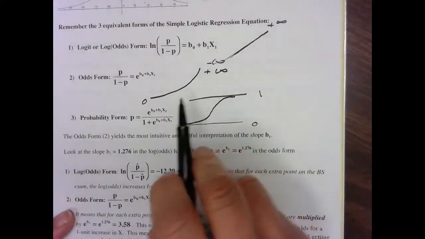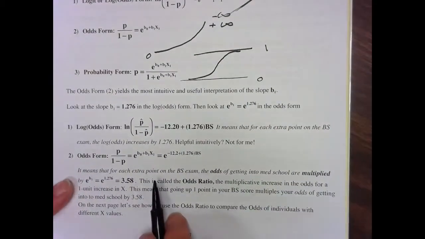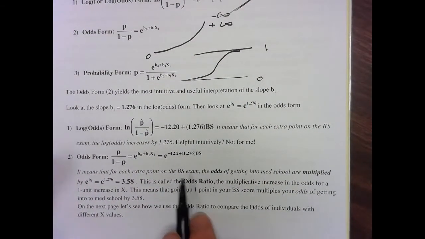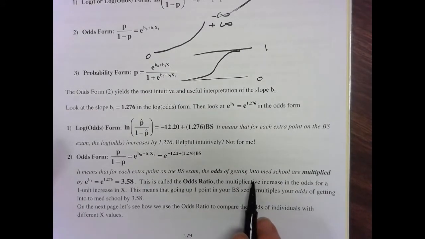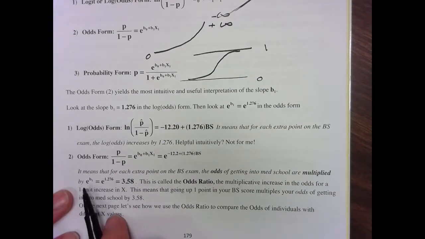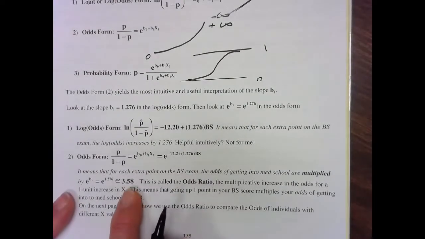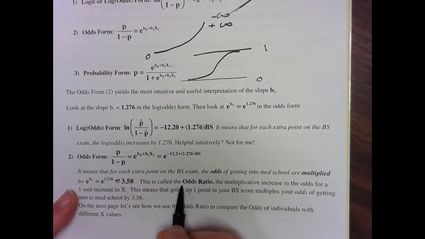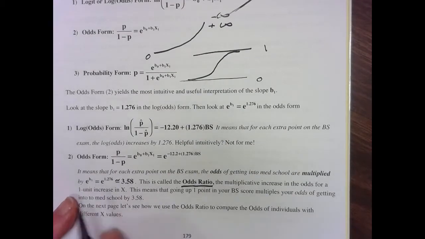So for the odds form, what do we have? In the odds form, it means that for each extra point on the X, in this case the biological science exam, the odds of getting into med school are multiplied by e raised to the slope here. So e to the 1.276, which is approximately equal to 3.58. And that's called the odds ratio. The odds ratio is e raised to the power of the slope.